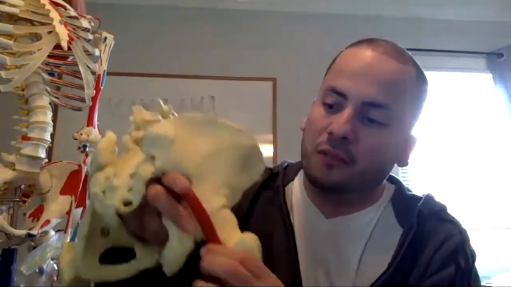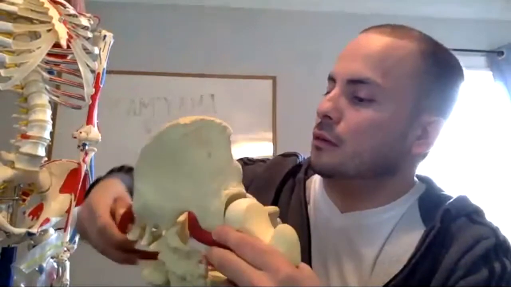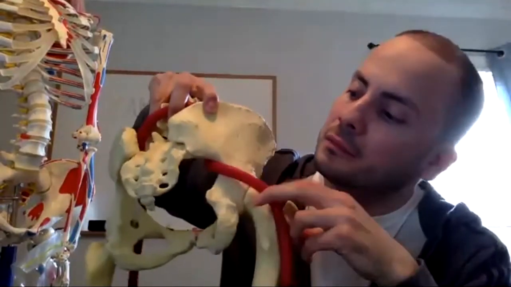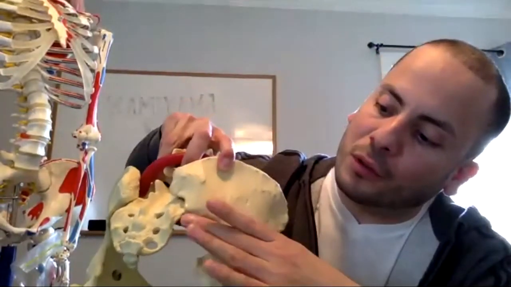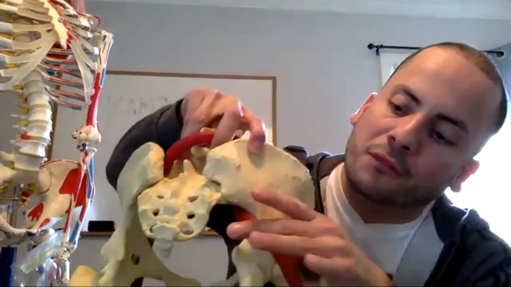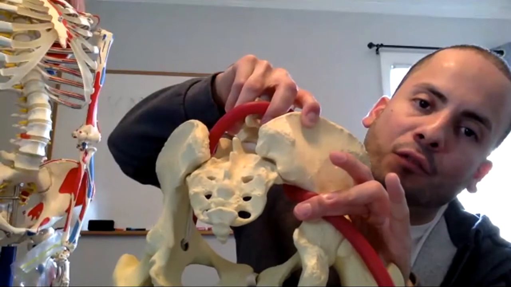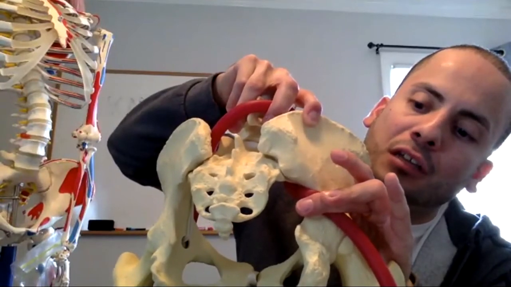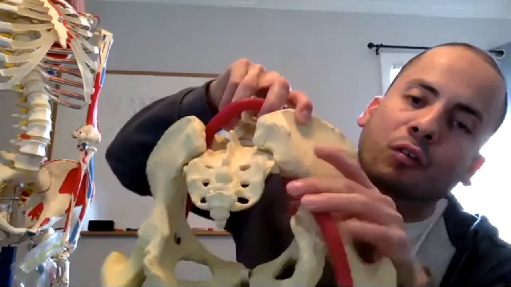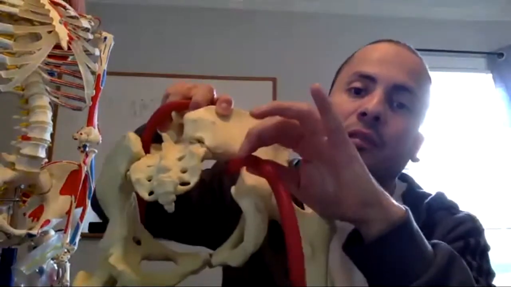So this is the sciatic, and the piriformis is right on top of it. If it gets tight, it's going to start squeezing. By stretching it, you're allowing that water flow again, opening that path. There are different ways to stretch it.